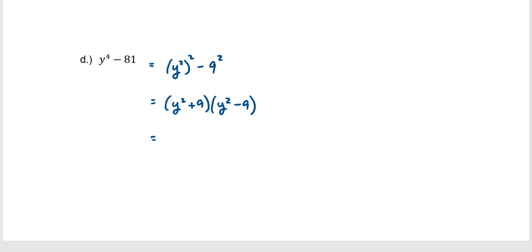So you may be tempted to stop doing it right there, but we can actually factor this one more time. That first factor, y squared plus 9, is prime. We cannot factor that anymore because of the addition. So I'm just going to rewrite it. We can factor y squared minus 9 using the same technique. So y squared minus 9 can be rewritten as y plus 3 times y minus 3 when we factor it using the difference of two squares factoring method.